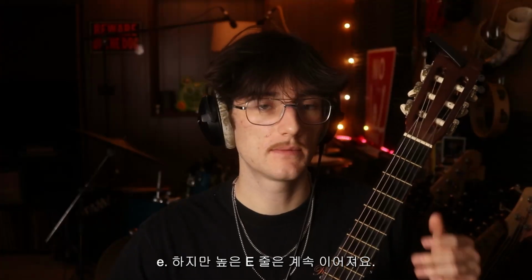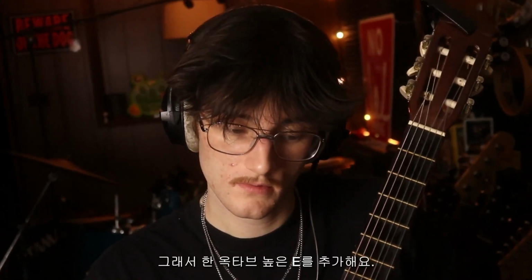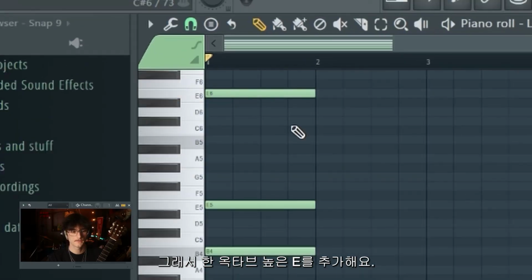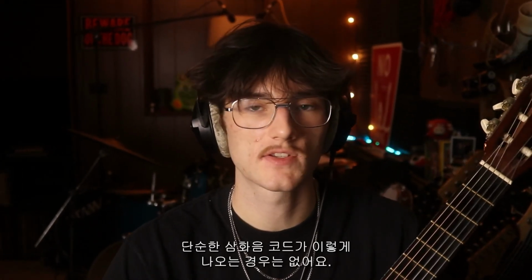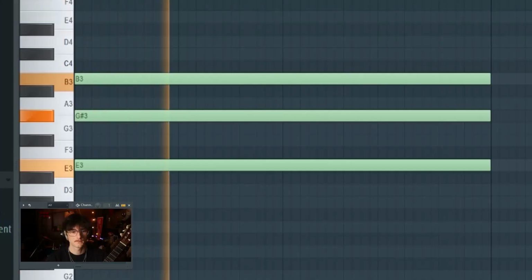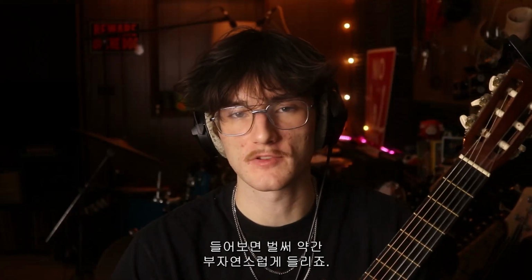But the high E string keeps on going, obviously. So we'll add another octave E. So this is pretty much the real estate that we have to work with when we're making guitar melodies. Because of the way a guitar is tuned, you're never just going to have a simple triad chord like this. As you can hear already, that sounds a little bit unnatural.